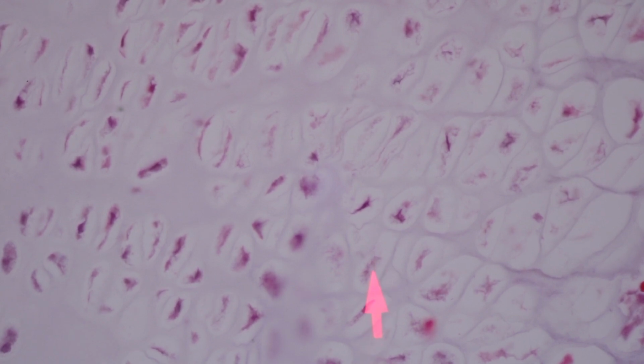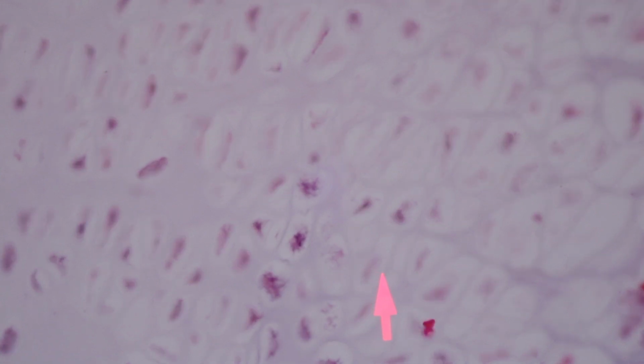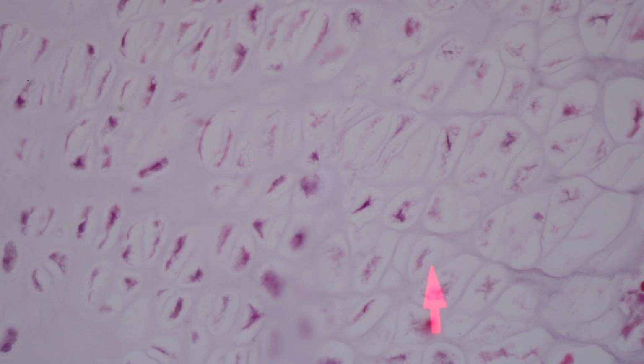When you think of longitudinal growth of a long bone, some of it is accounted for by the increased numbers of cells forming in the zone of proliferation, but it's estimated that the majority of the growth of the long bone is accounted for by the increased overall size of the chondrocytes in the zone of hypertrophy.